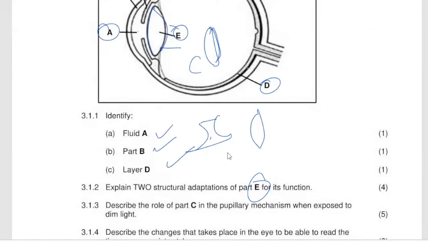Basically it does that so that it's able to bend the light to the retina, to bring the light into focus so that you're able to see the object. Then you can also say it is transparent, to allow light to pass through so that an image is focused onto the retina.